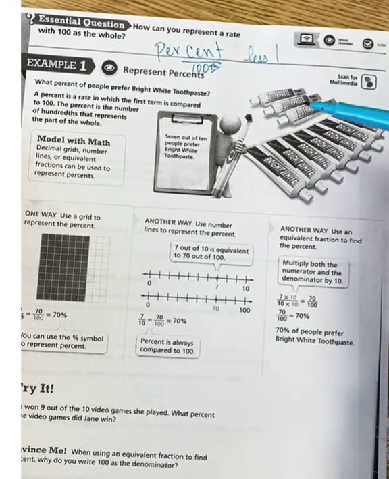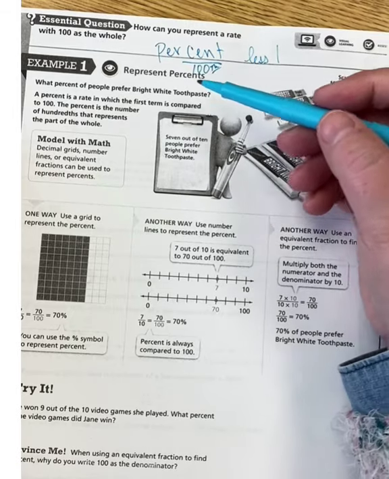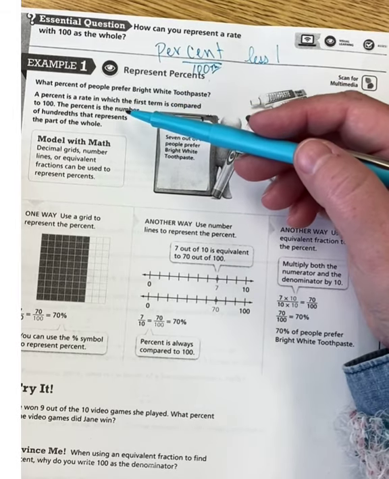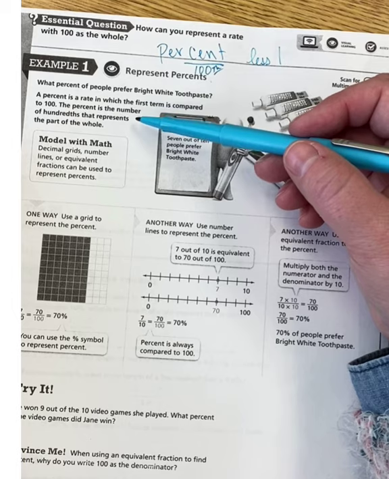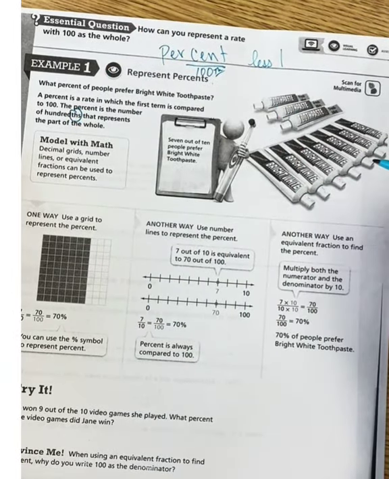Okay, so what percent of people prefer bright white toothpaste? A percent is a rate in which the first term is compared to 100. The percent is the number of hundredths that represent the part of the whole.